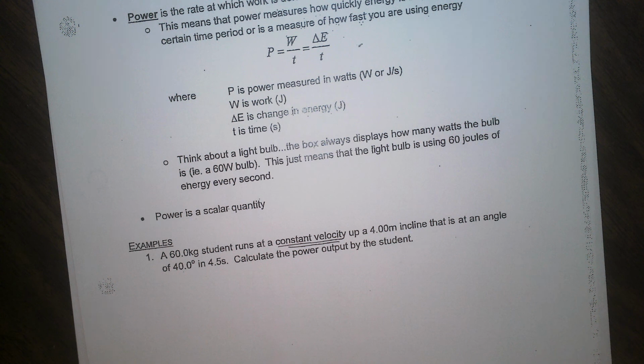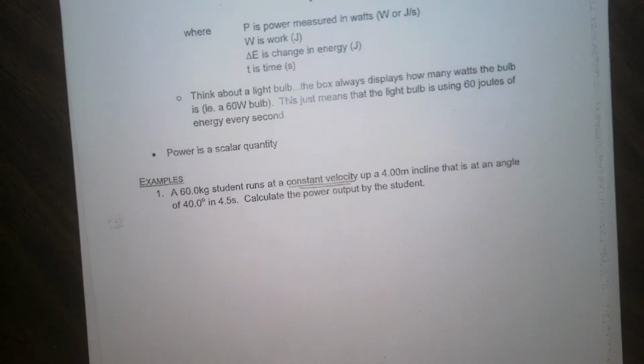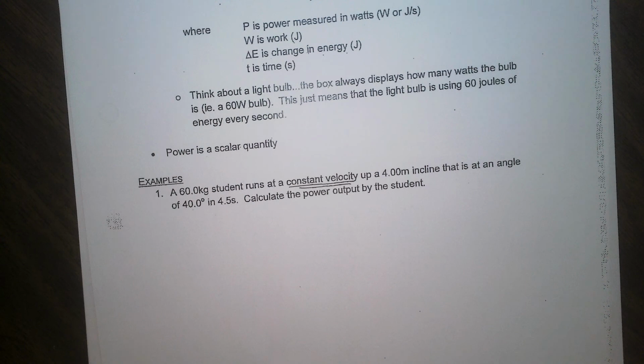Okay? Power is scalar, work is scalar. So let's just jump right into the math. A 60 kilogram student runs at a constant velocity up a 4-meter incline that is at an angle of 40 degrees in 4.5 seconds. Calculate the power output by the student.